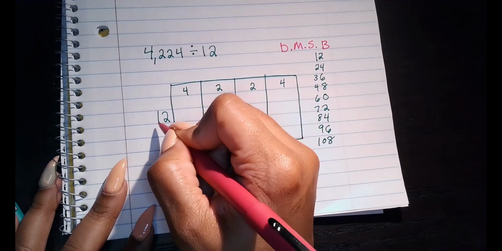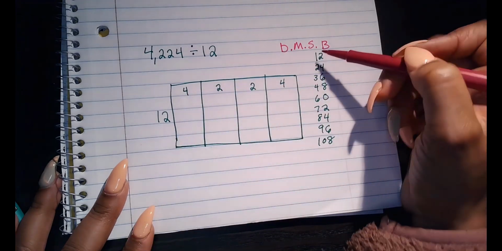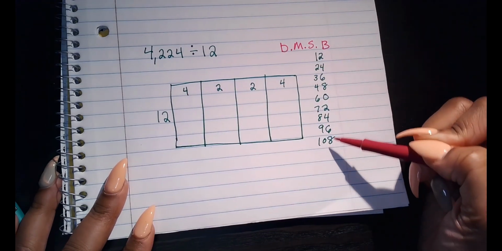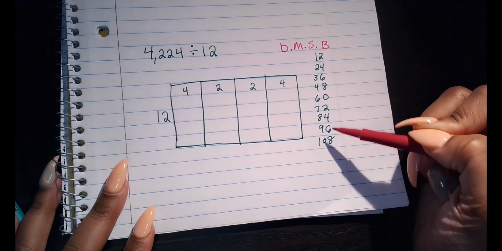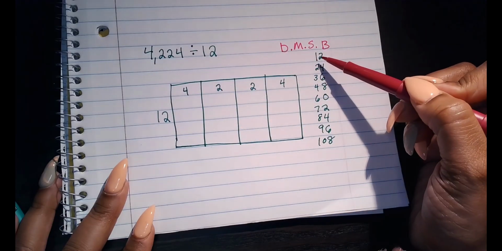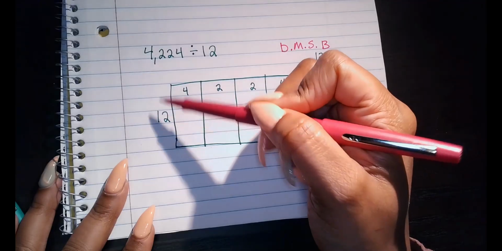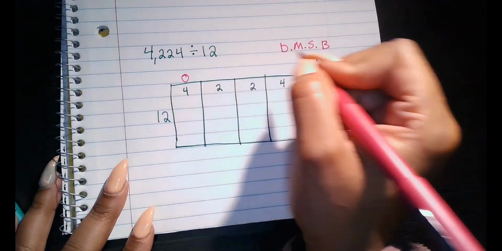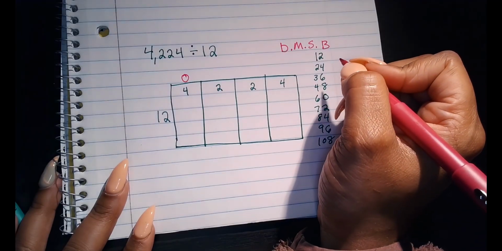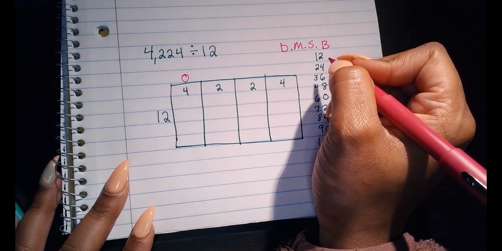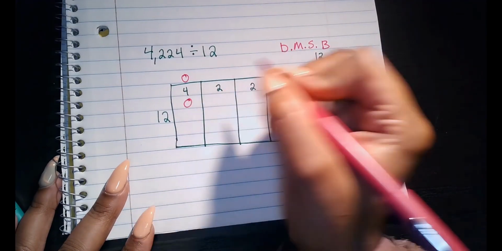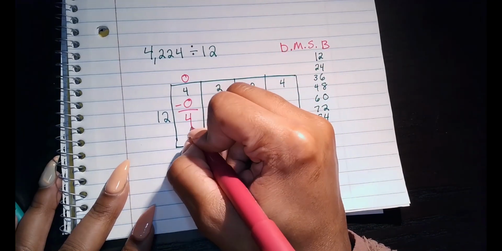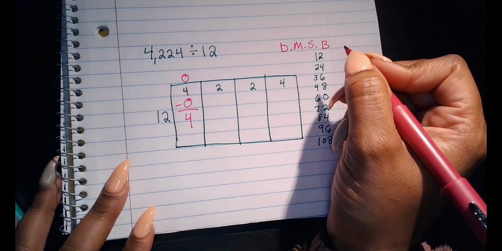How many times does 12 go into 4? Let's look at our list. What do you notice here? 4 is smaller than 12, right? Since 12 is bigger than 4, it's going to be 0. 12 cannot go into 4. You cannot make a group of 12 with 4. So then we're going to write 0. We're going to subtract 0, and we have 4 left over, right?